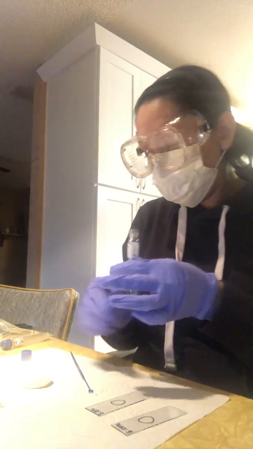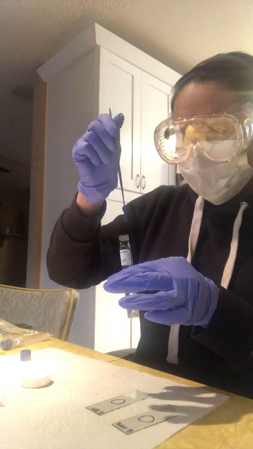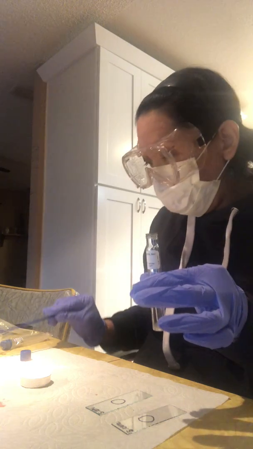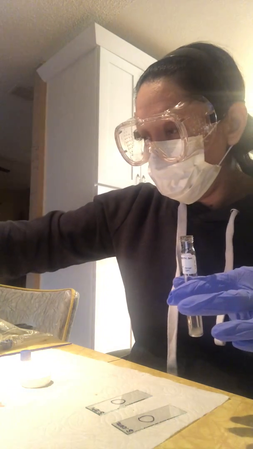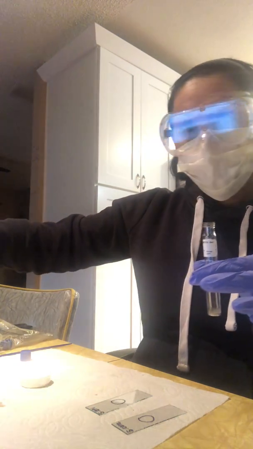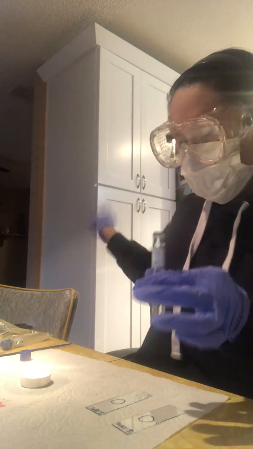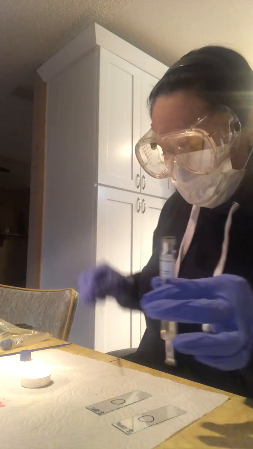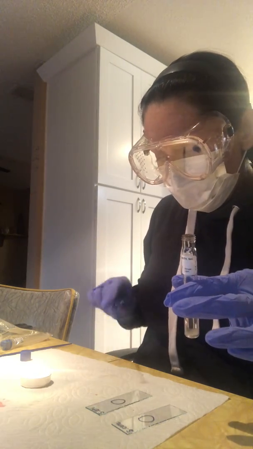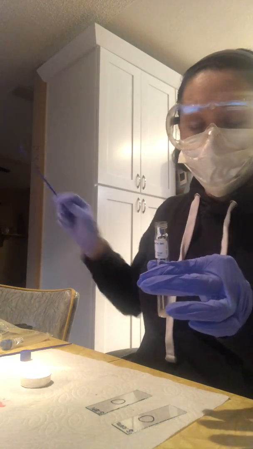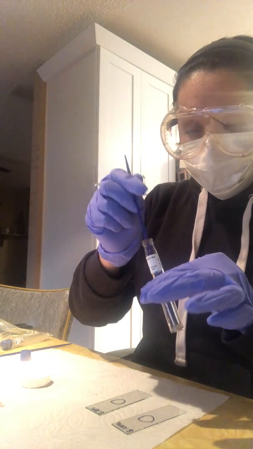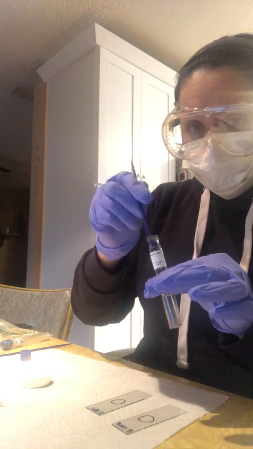Okay, I think I overdid it. Oh, I've got to get another loop. I was going to use my E. coli. Got another loop here that's been sitting in the rubbing alcohol, disinfecting. And go ahead and work that up.